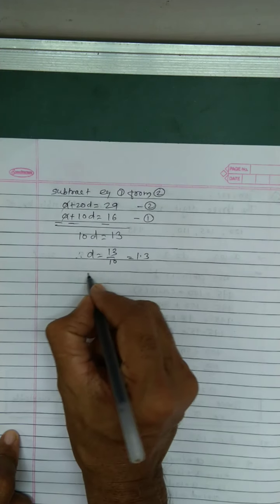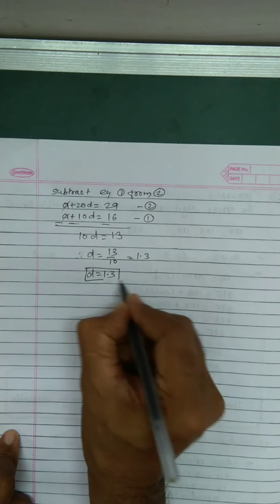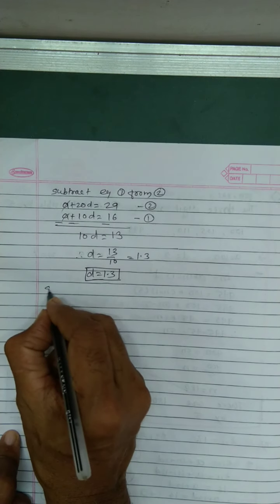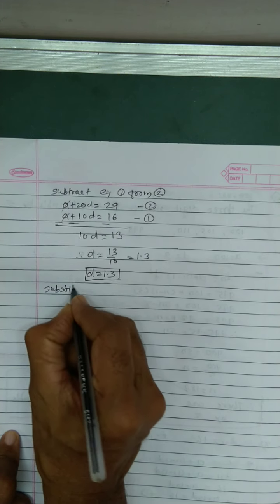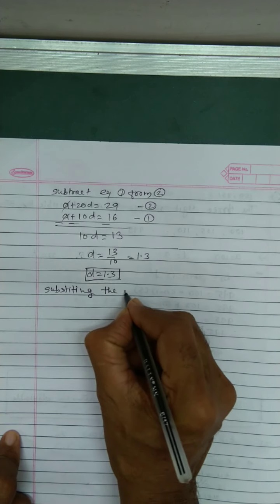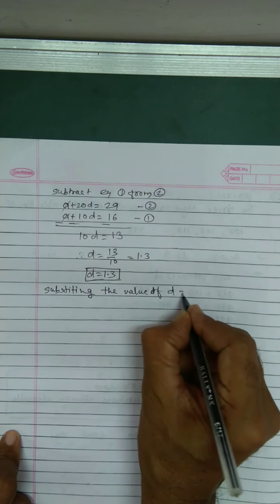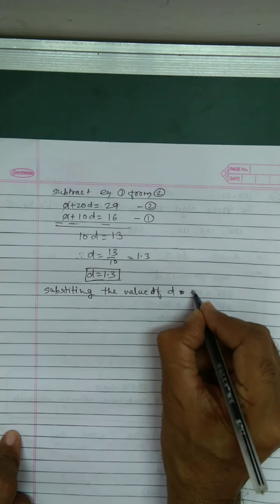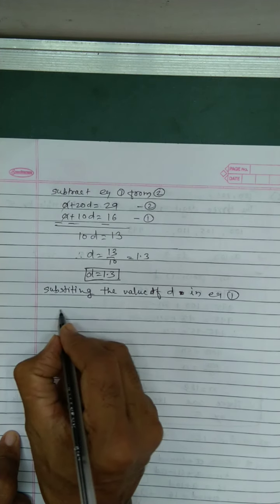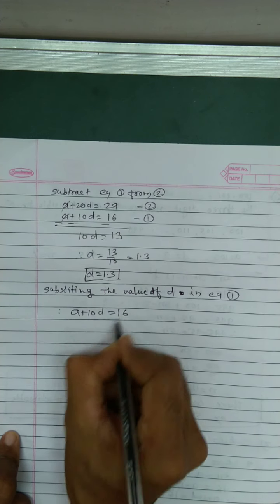Now substitute this value, D is equal to 1.3, in either equation 1 or 2. In equation 1, we get A plus 10D is equal to 16.